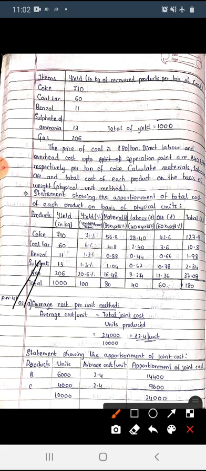Now see the first one, that is average cost per unit method. I already explained in the last video. What is the formula for average cost per unit method? Average cost per unit equals total joint cost divided by units produced. Total joint cost is 24,000. Total units produced is B 6,000 plus C 4,000, 10,000. So 2.4 per unit.